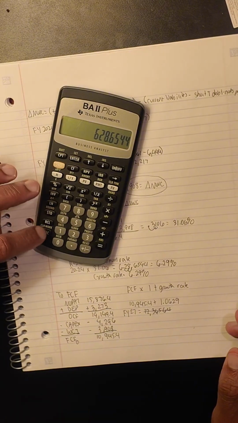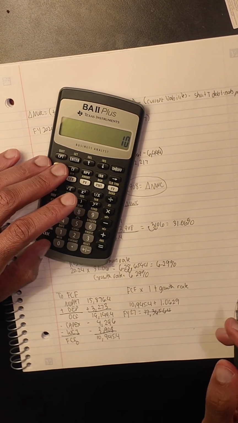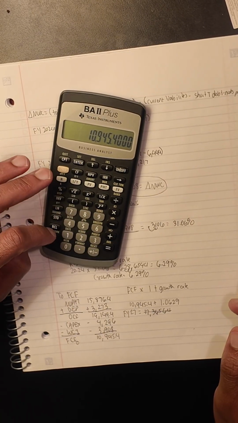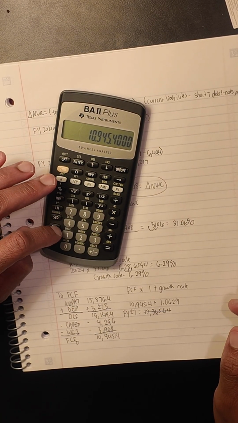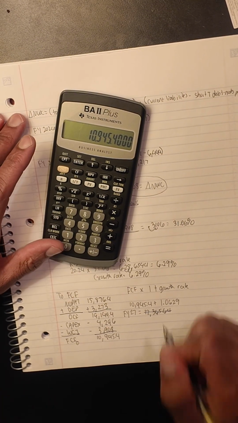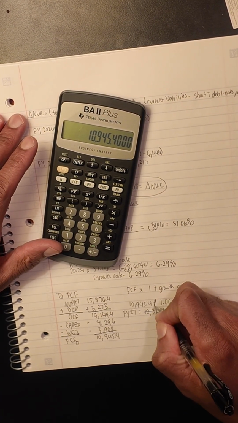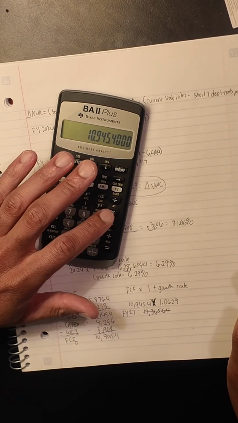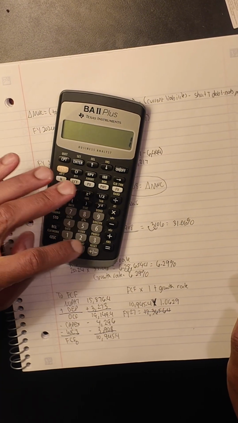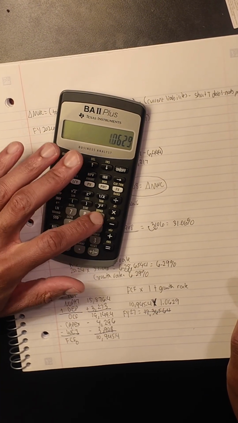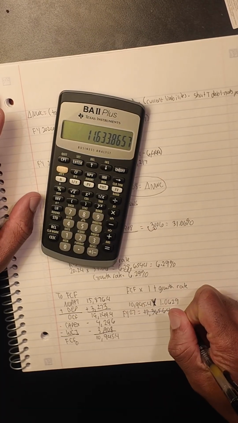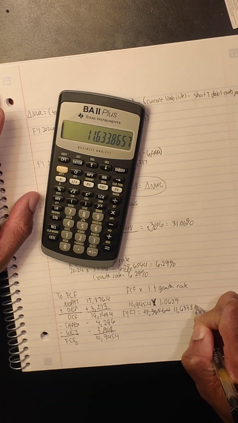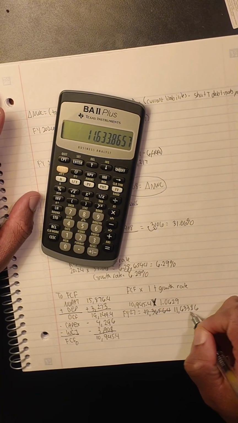So let's just do it together. 10,945.4, no, we got a multiplier. So we multiply that by 1.0629. Yeah. So we get 11,633.86. Well, it could be rounded to 0.87.